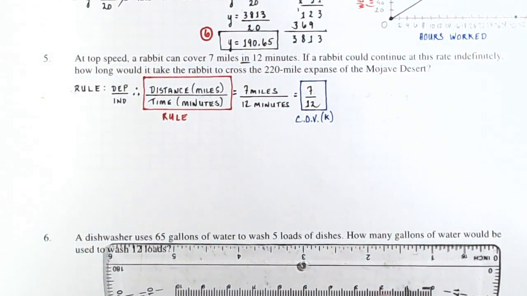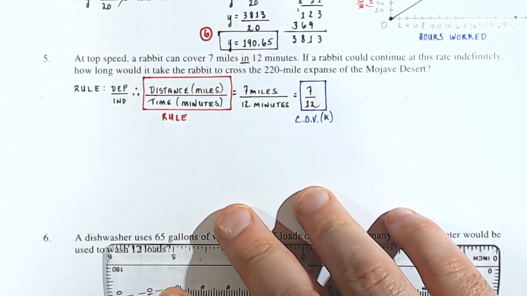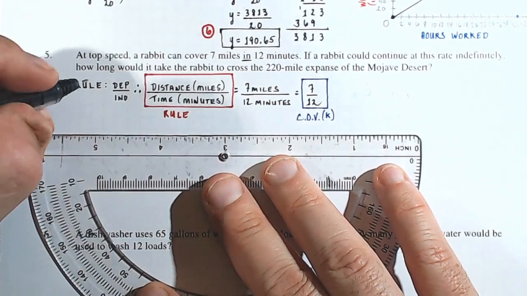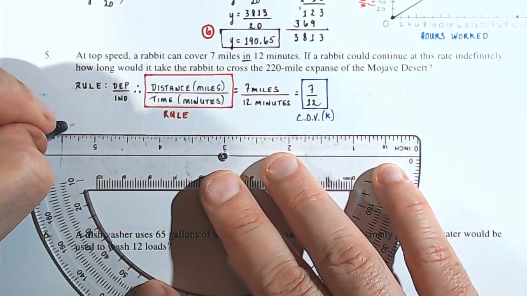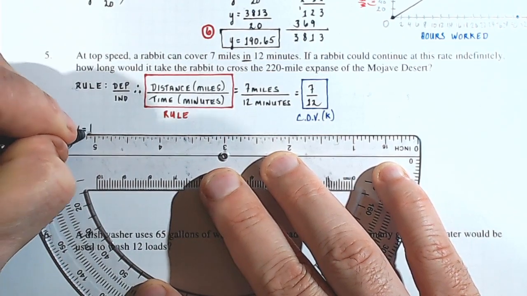Well, now that we know the rule and we know the constant of variation, and this is an irreducibly simplified fraction, there's no common factors in the numerator and denominator. Okay, we can come over here and we can write our equation. So remember, the equation takes the form y equals kx.